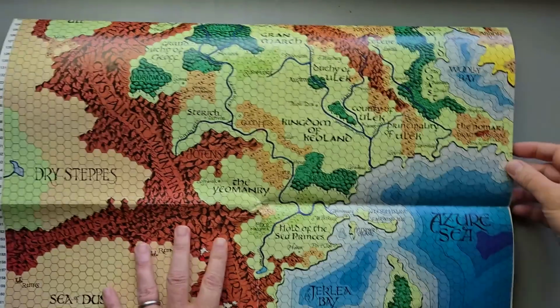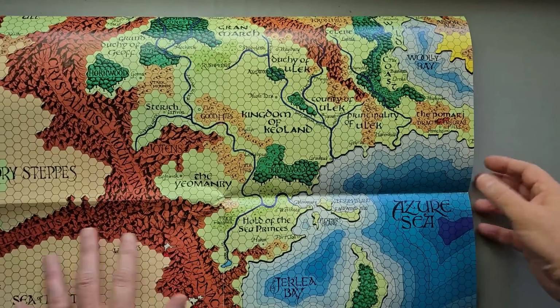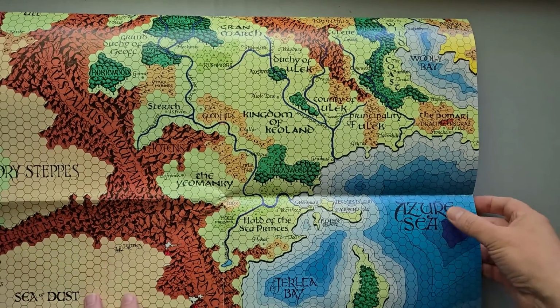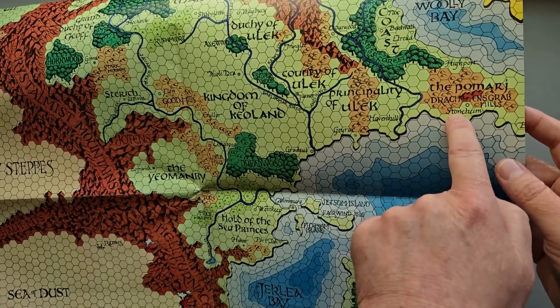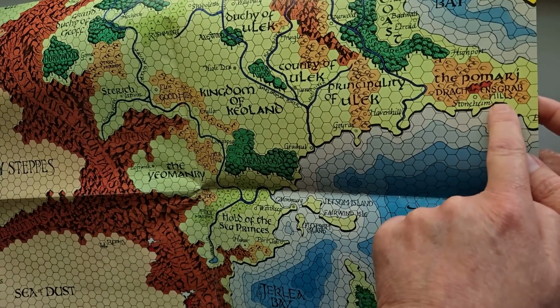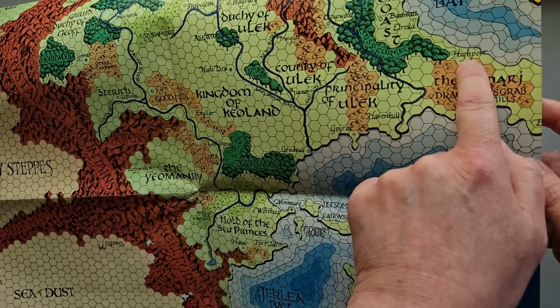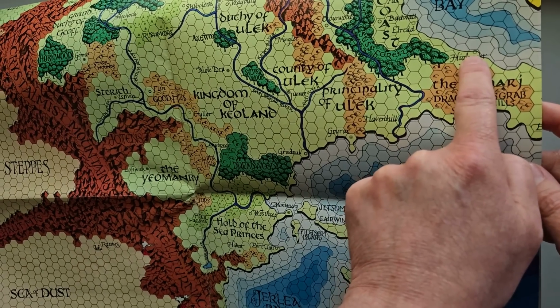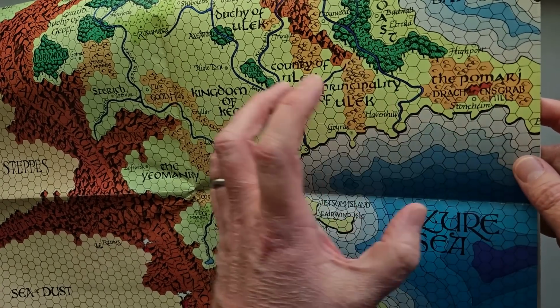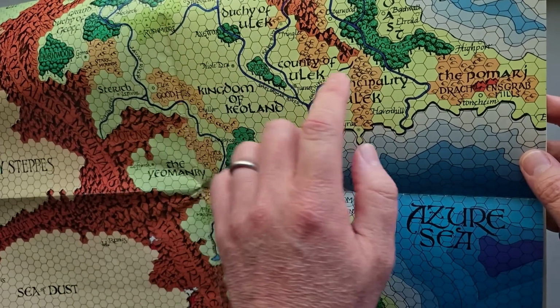Okay, so this is a map from the World of Greyhawk setting, box set from 1983. That's a lovely map by Darlene. And you see the Pomarj all the way over here with the Drachensgrab Hills and then the city of Highport. So Highport is where the module A1 takes place. That was once a human city that's been overrun by humanoids.